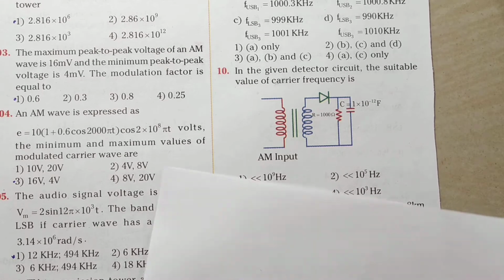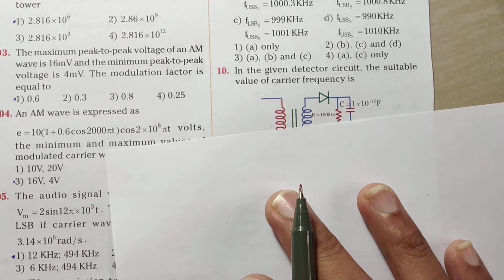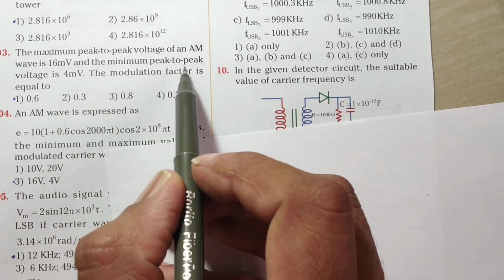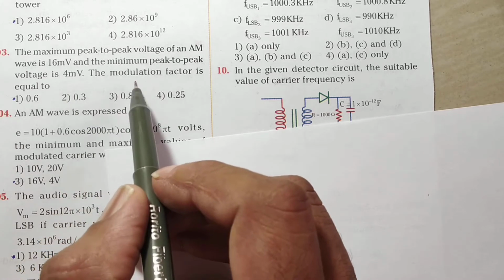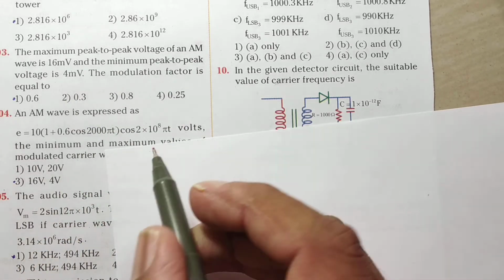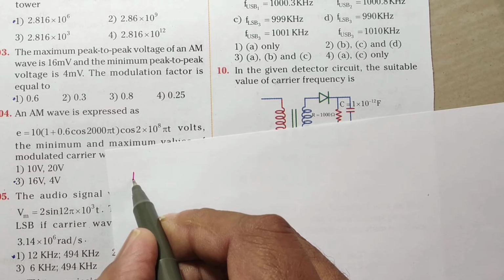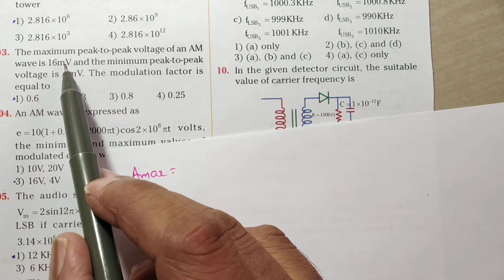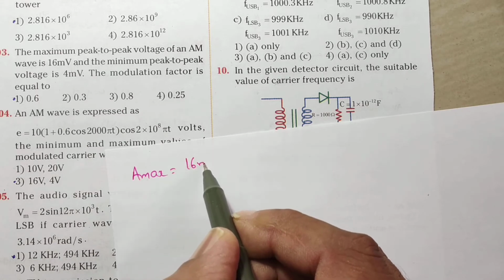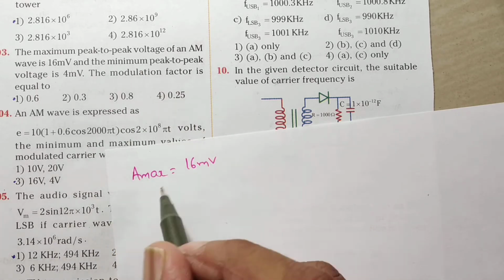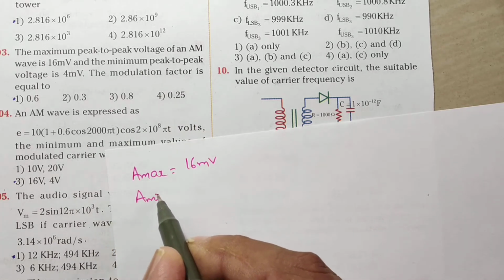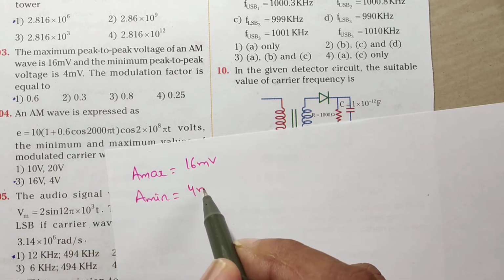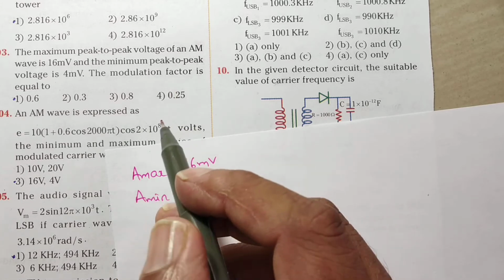The maximum peak to peak voltage of an AM wave is 16 millivolts and the minimum peak to peak voltage is 4 millivolts. We have to find the modulation factor. They have given that the maximum peak to peak voltage is 16 millivolts, and the minimum peak to peak voltage is 4 millivolts. We have to find the modulation factor.